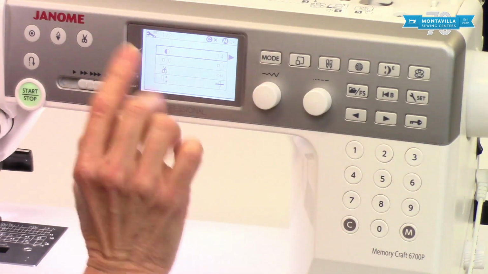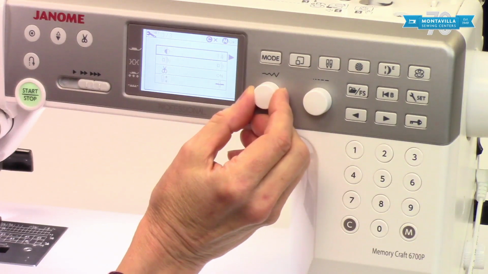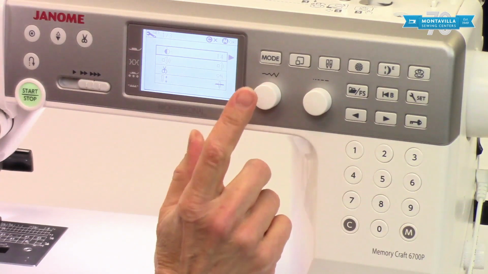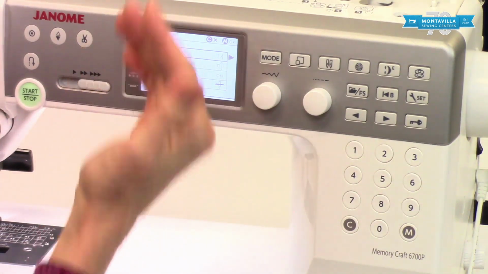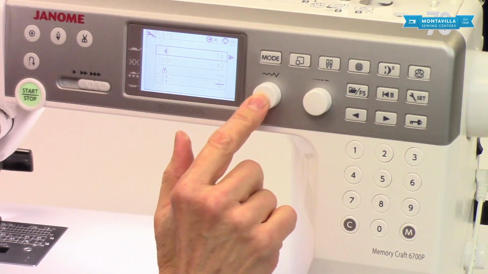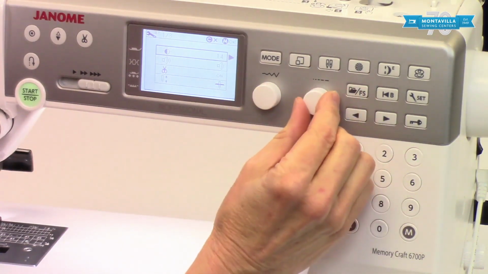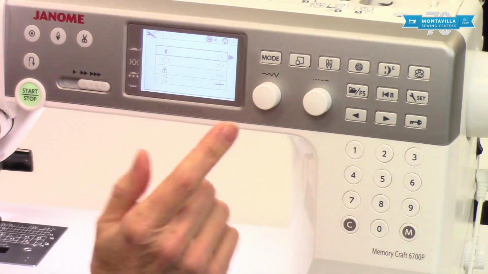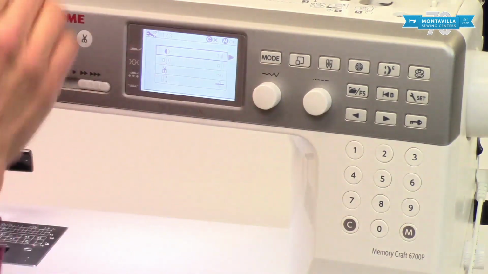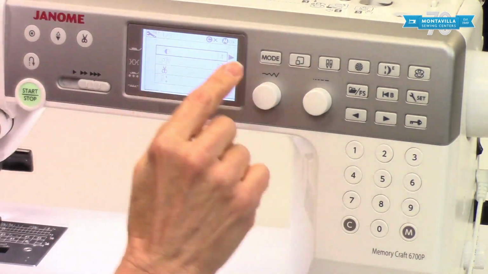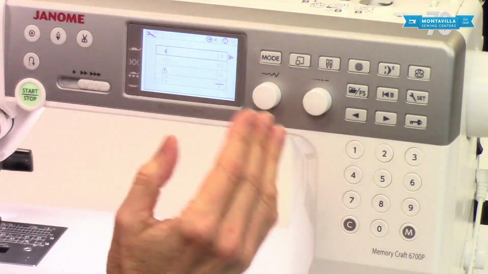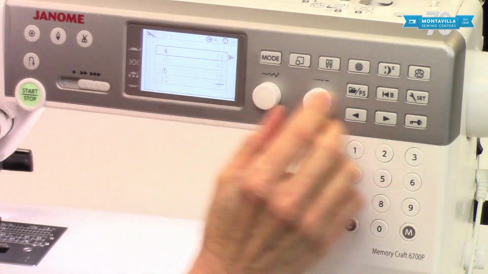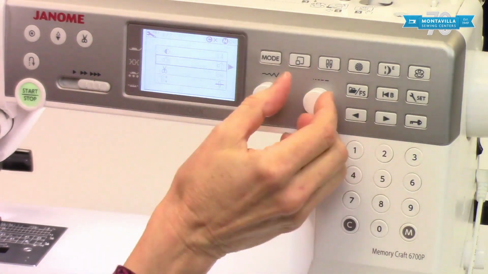To get to the various settings here, you have 3 pages of settings. The stitch width dial changes the page that you're on. The stitch length dial just steps through setting by setting. The way that I remember that is zigzag jumps. So for jumping to the next page, you use the knob that shows the zigzag. If you're just stepping along, like a stitch just steps along, you use the stitch length knob.